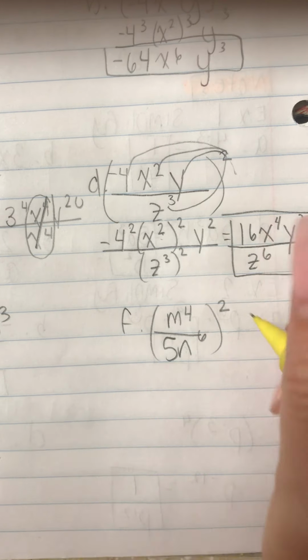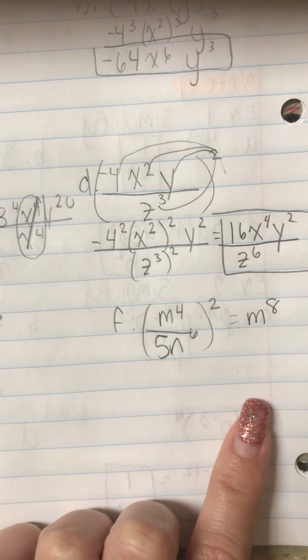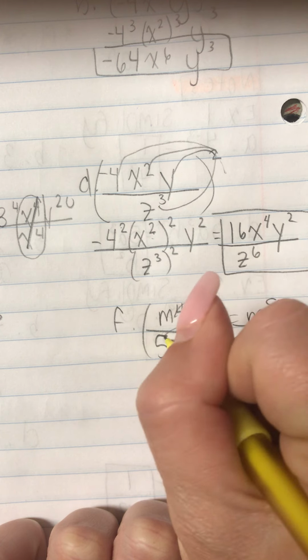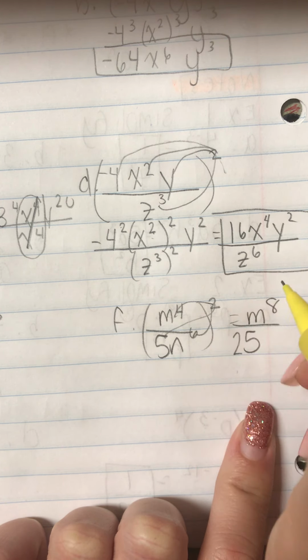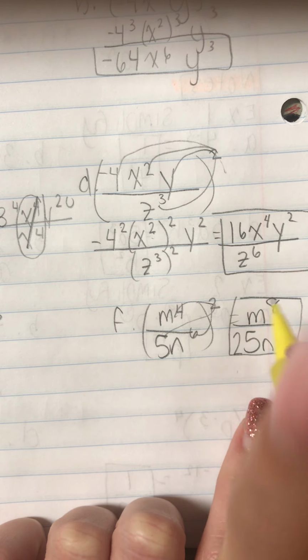Okay, let's see, you should have m to the 8th all over. This 5 has to be raised to the 2nd power. So what's 5 squared? 25, and then 6 times 2, 12. Final answer.